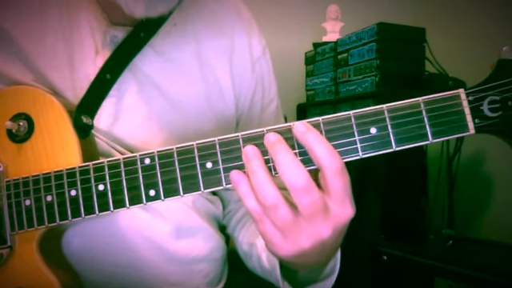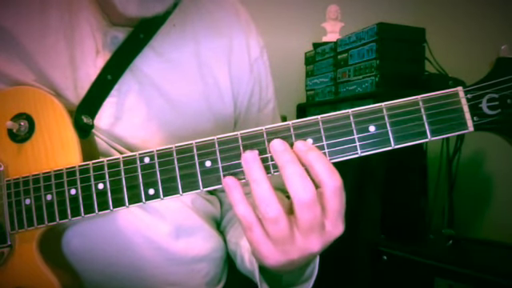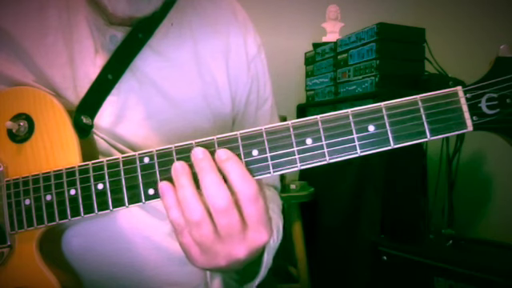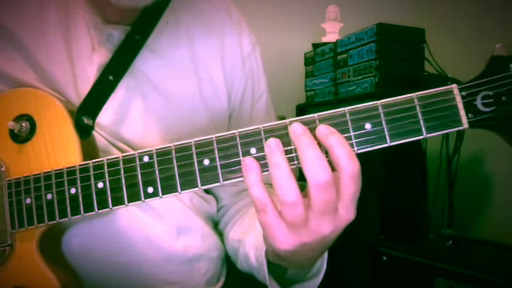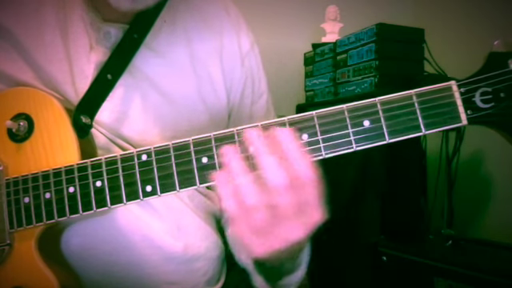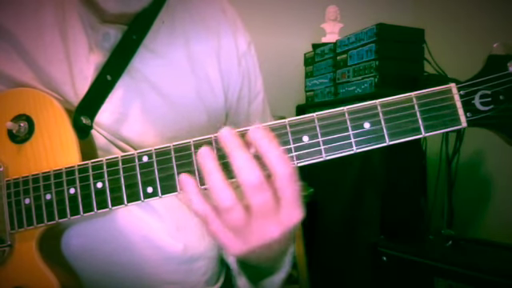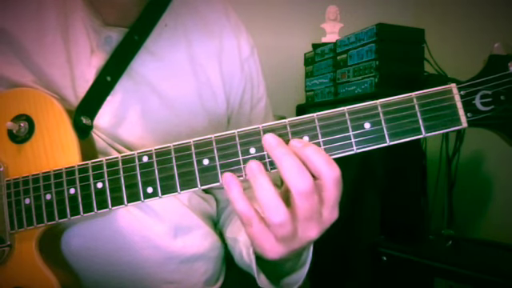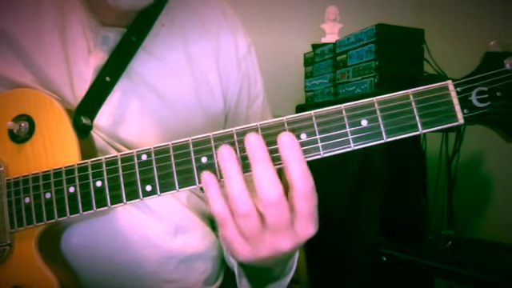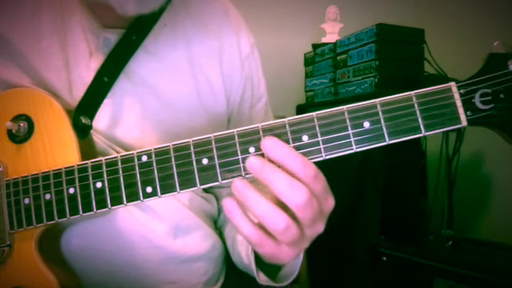So A, D, G, C, F, B flat, E flat, A flat, D flat, F sharp, B, E, A, D, G, etc. So that's going all the way around the circle, just using octaves.